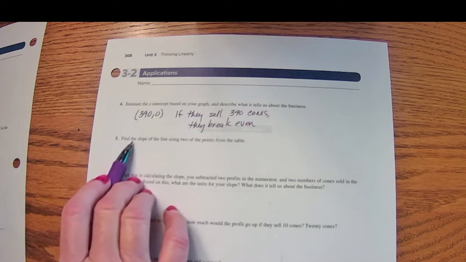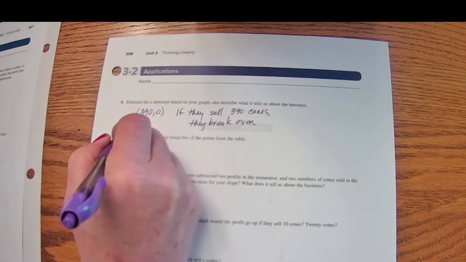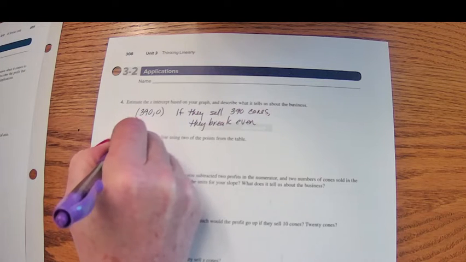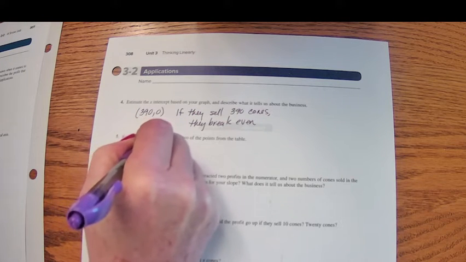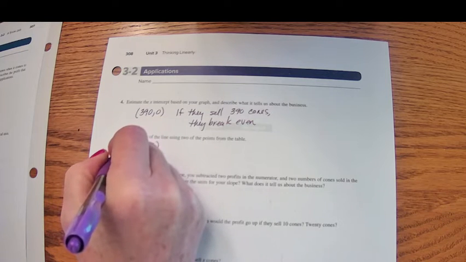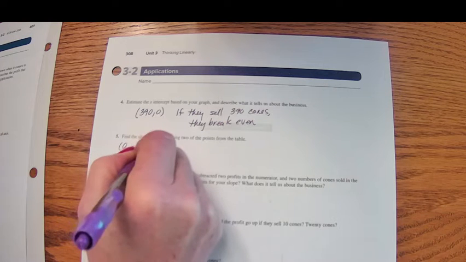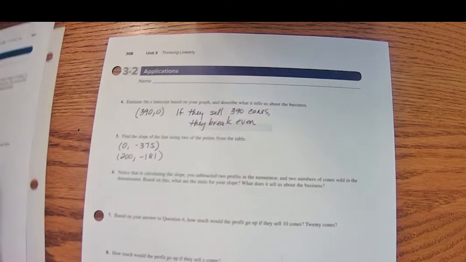Question number 5. Find the slope of the line using 2 of the points. All right, so I'm going to use the point 0, negative 375, and 200, negative 181.